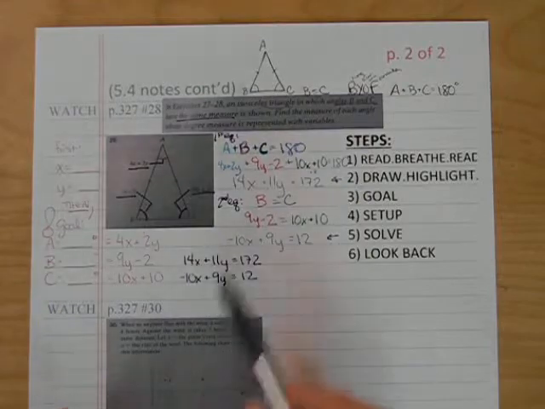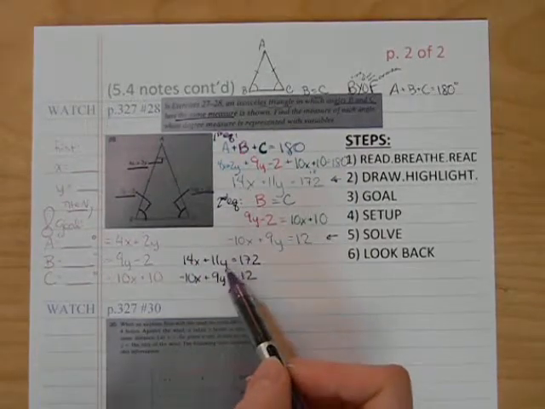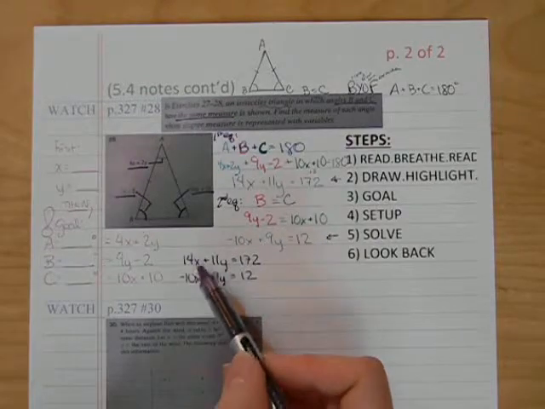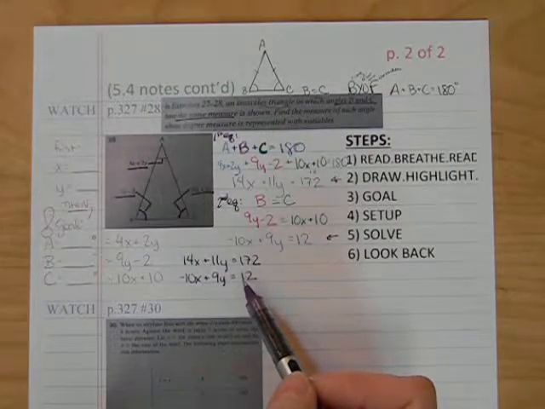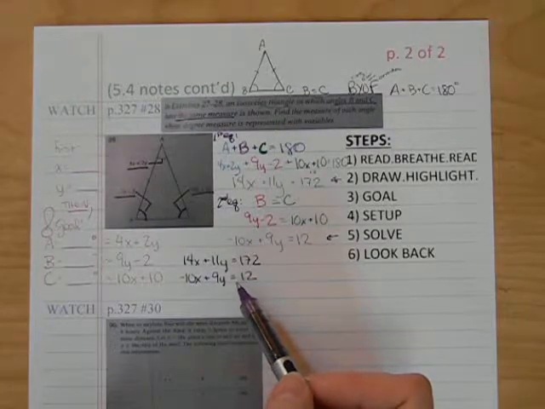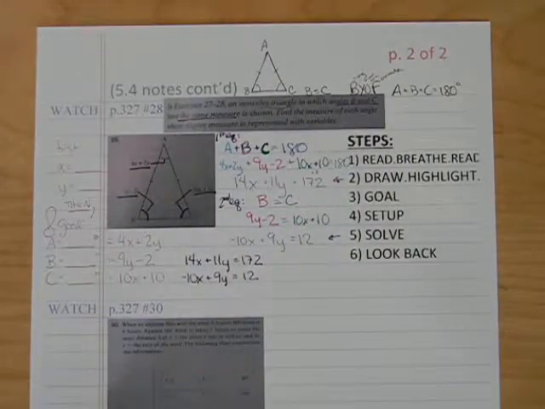Substitution would mean I'd have to solve either of these equations for y or x and then substitute back in, and I'm seeing that there's a potential for lots of big ugly fractions. So for me that says, error alert. I could make some mistakes doing that. So I think I'll stick with my addition method.